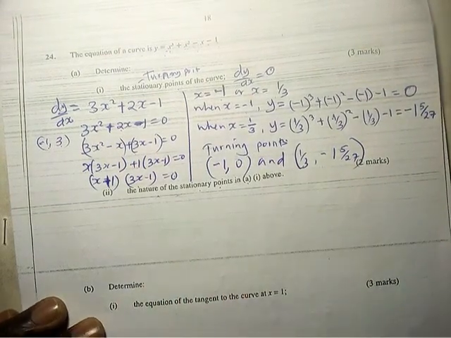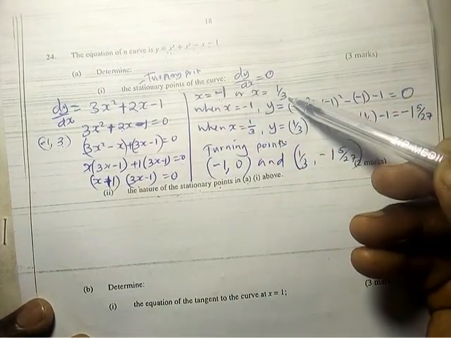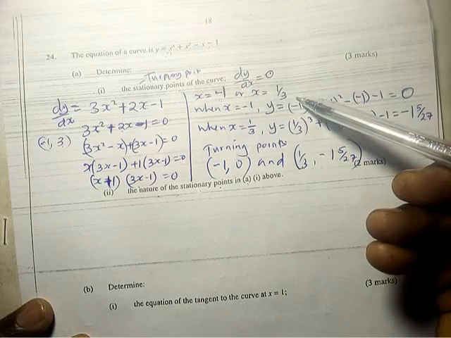So if you want to know the nature, whether it is a maximum or minimum, we do this when the value is x and when the value is this. We know which one is maximum and which one is minimum.